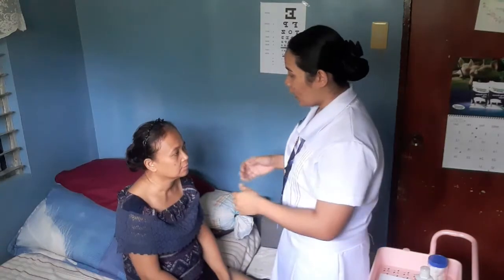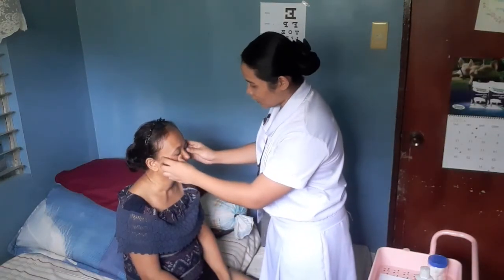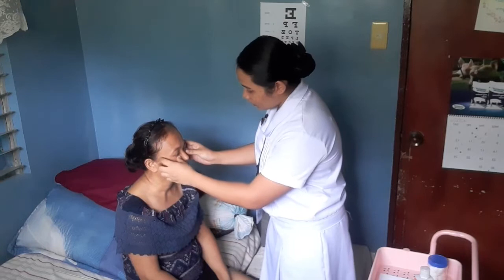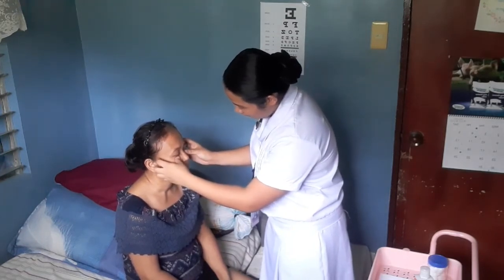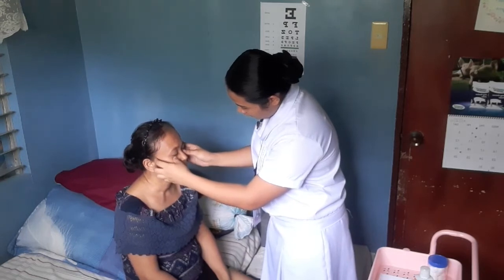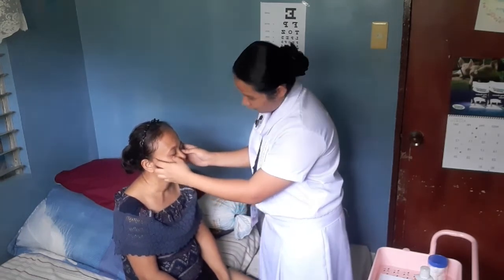So the next thing that we're going to palpate is the lacrimal apparatus of our patient. We're going to palpate here the lacrimal gland of our patient. Okay. So can you please tell me, ma'am, if you can feel any hurt or any pain? Do you feel any pain? No. Alright, so the next thing that we're going to do is to proceed with the special test.